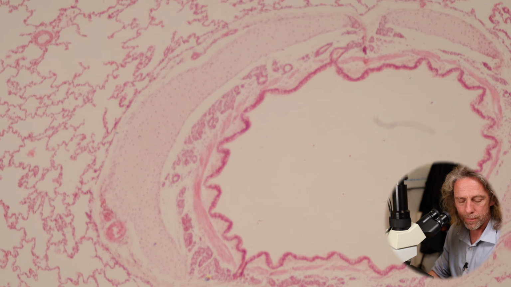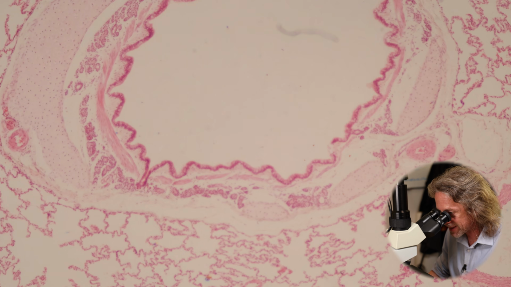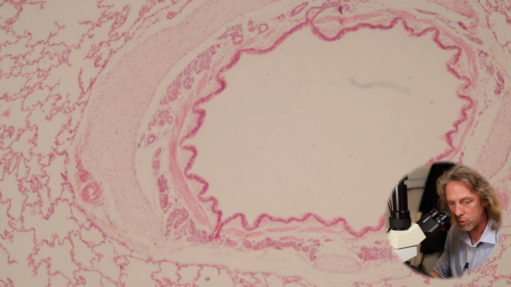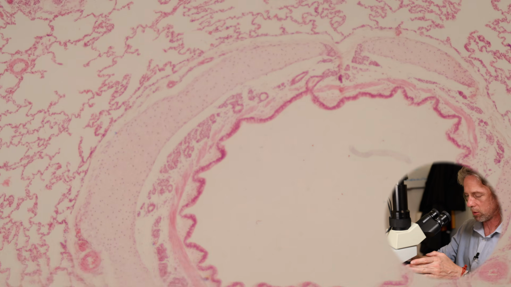So that's a larger bronchiole, but it's not much larger, is it? But that has still got the cartilage ring around it. It's still got those seromucous glands in there. We can see the smooth muscle, we can see the epithelium, we can see the submucosa and the mucosa.